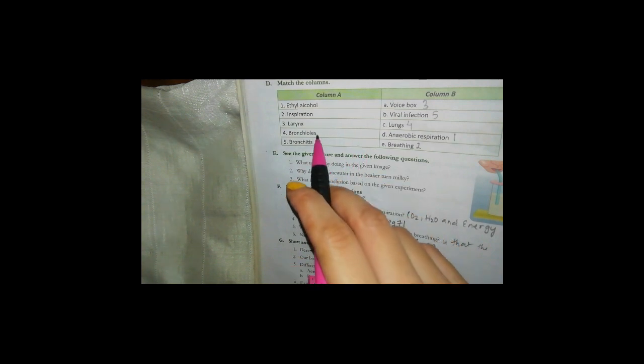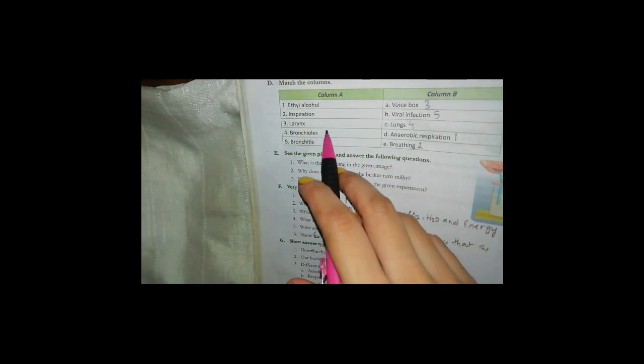Let's move to the next. The other one is match the column. So ethyl alcohol, you match it with anaerobic respiration. Inspiration, you match it with breathing. Larynx, you match it with voice box. Bronchioles, you match it with lungs. And bronchitis, you match it with viral infection.